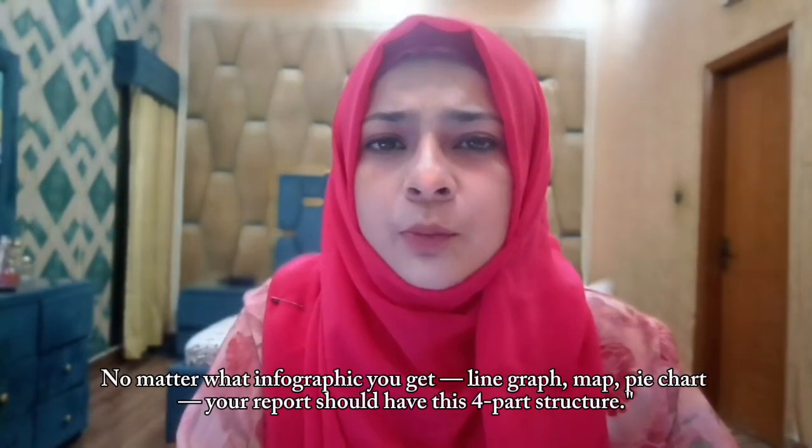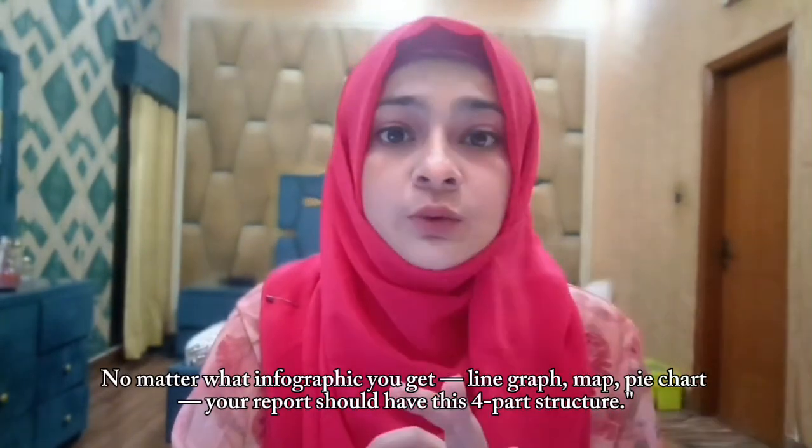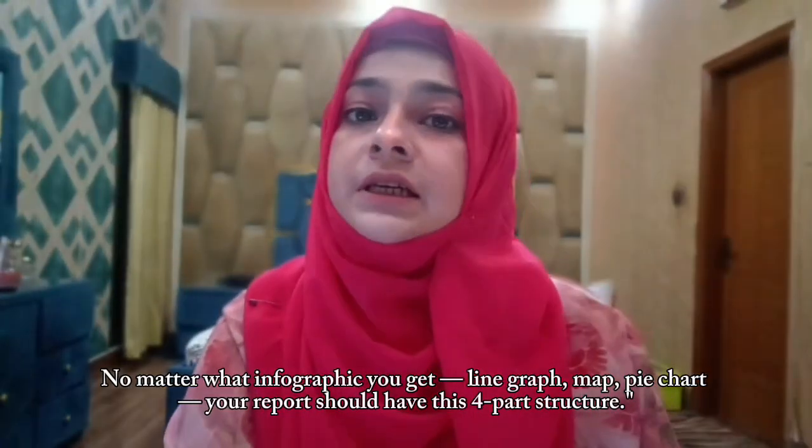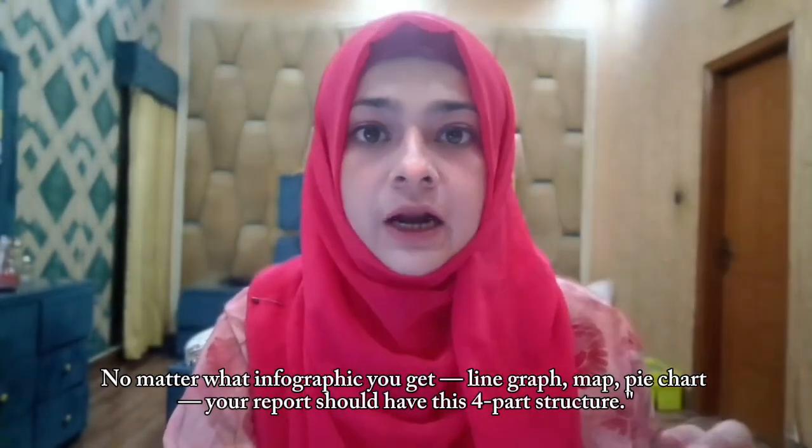Now the second thing, on which most students feel perplexed, is how to do this task. First of all, you need a well-defined and clear structure for how you are going to pen down this task. The structure is, first of all, you are going to write a clear, precise, concise introduction. And one thing I want to make clear: no matter what type of graph you receive in your IELTS Academic Writing Task 1, whether it's a bar graph, pie, map, or process diagram, the structure is universal and remains the same for all categories.